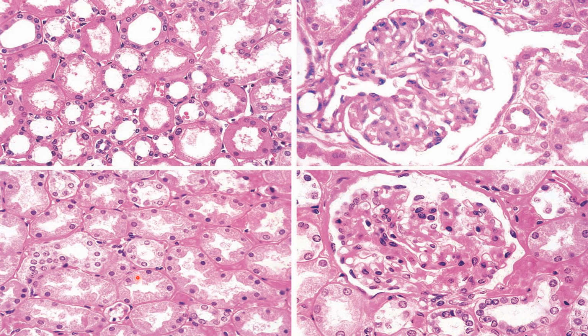In this area you can see the cortical labyrinth, and in this area you can see many profiles of the proximal convoluted tubules, because the proximal convoluted tubule is more convoluted, so that you can see many profiles in the cortical labyrinth area of the renal cortex.